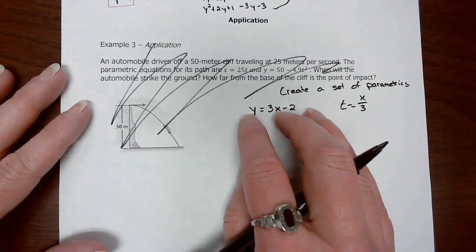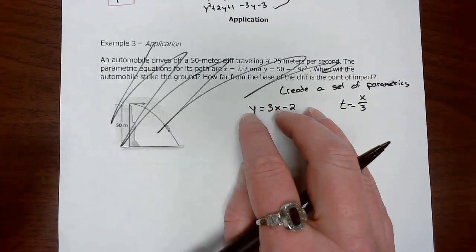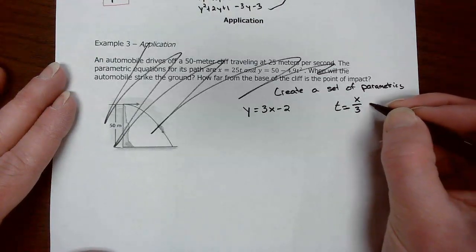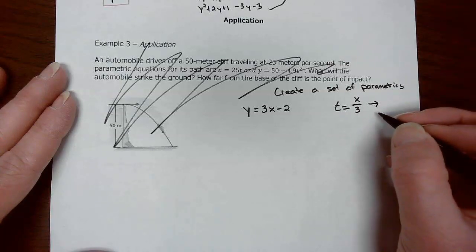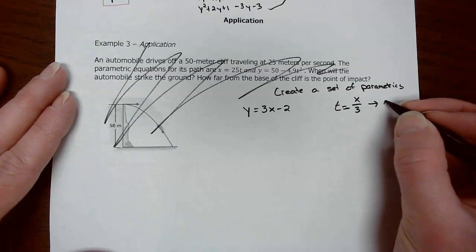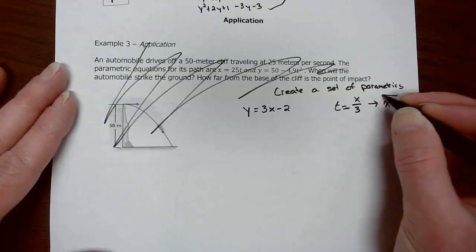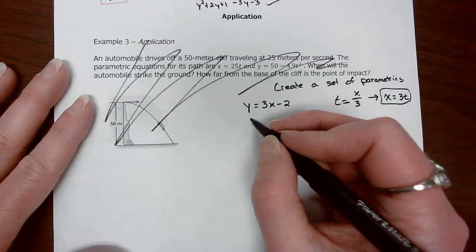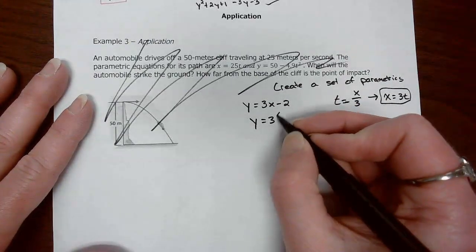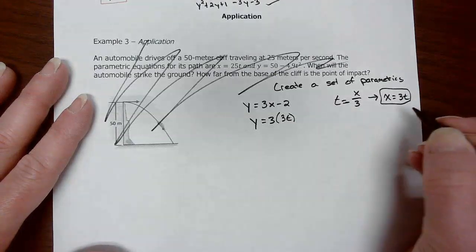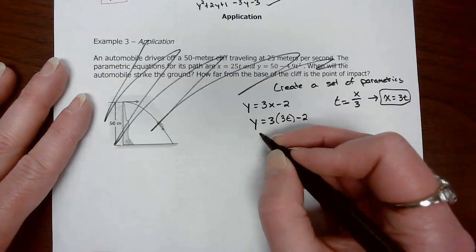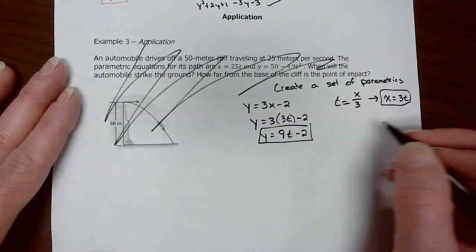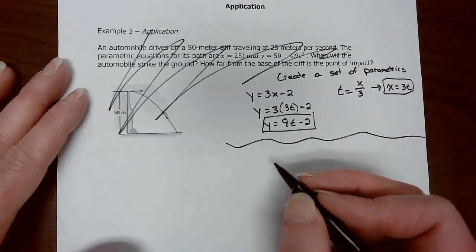This just has x's and y's, and now I want one equation that's x equals and one equation that's y equals. So the nice thing is I'm always going to have one that's easy to make. I can solve for x really easy. X equals 3t. Boom, I've got one of them. If I substitute back into this and replace the x with what x equals, I now have an equation for y. I have my set of parametrics. Let's do one more.